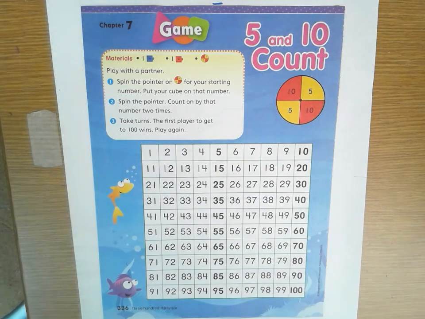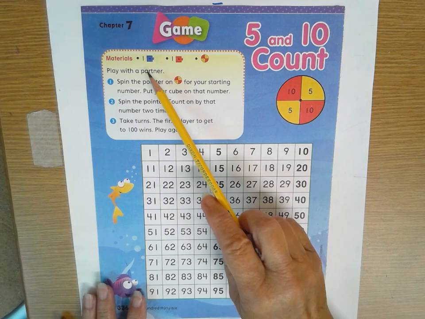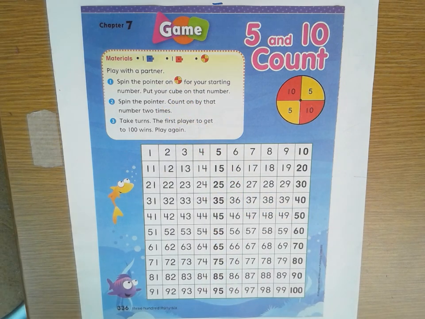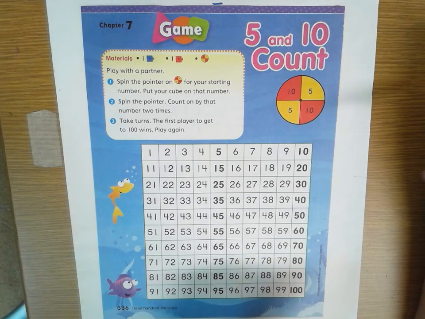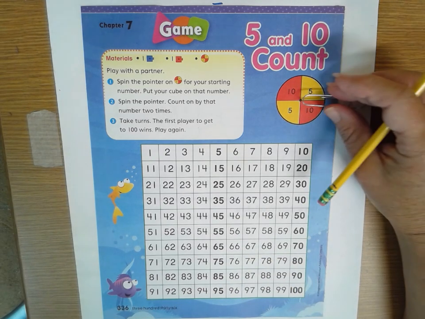So it says you're going to play with a partner and you each need something to use as a counter, and it doesn't matter. It can be a cube. It needs to be something small. Your boxes aren't really big. Could be a piece of pasta, could be a dime, whatever you would like to have. And you need to have a paper clip so that you can use your spinner. So it says spin the pointer on the circle for your starting number and put your cube on that number.